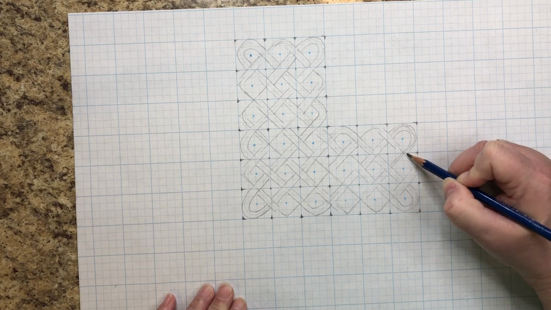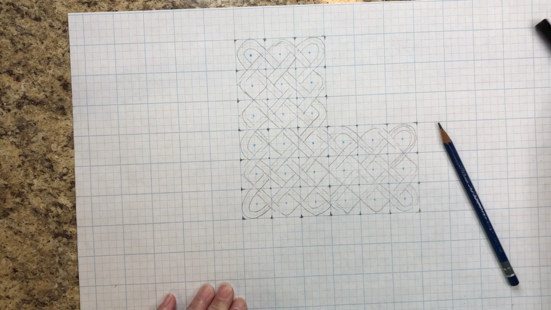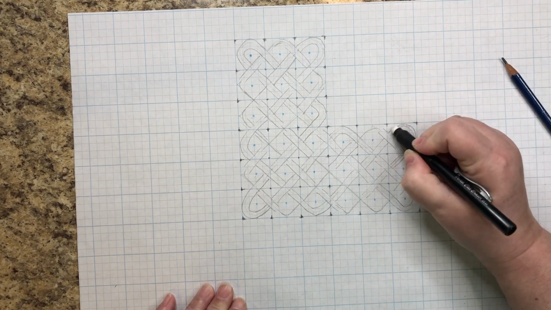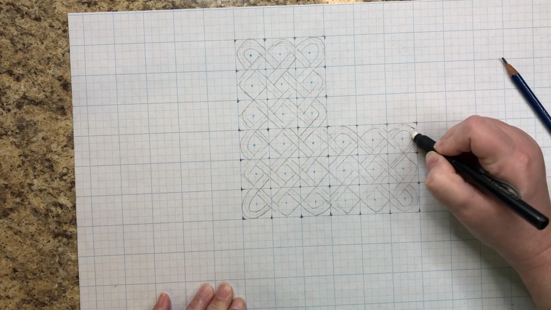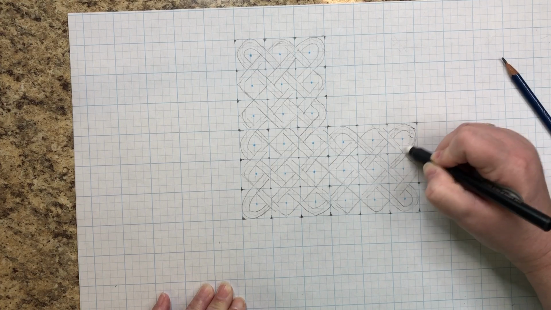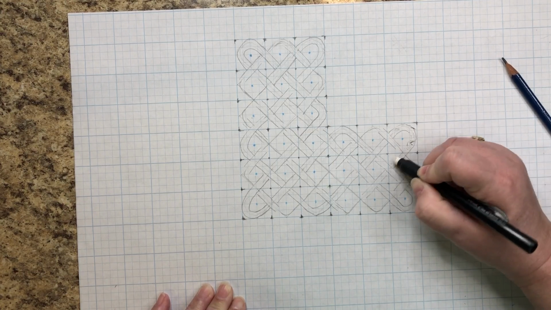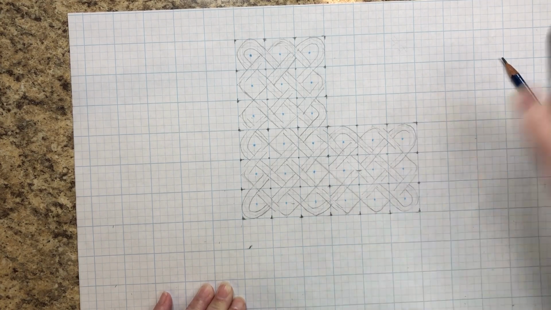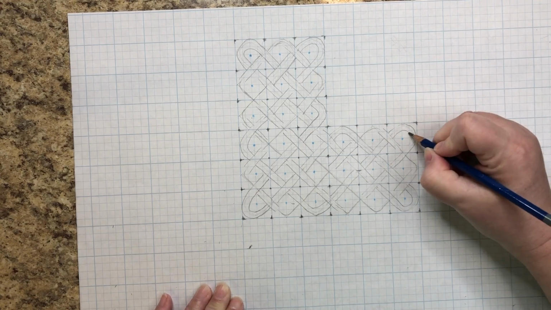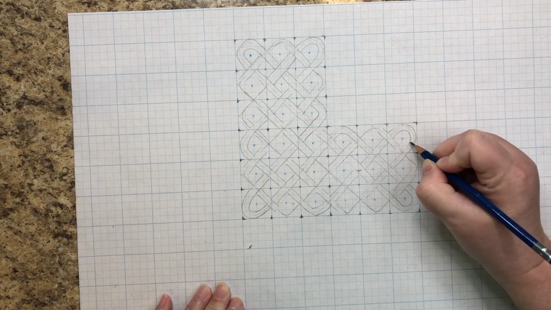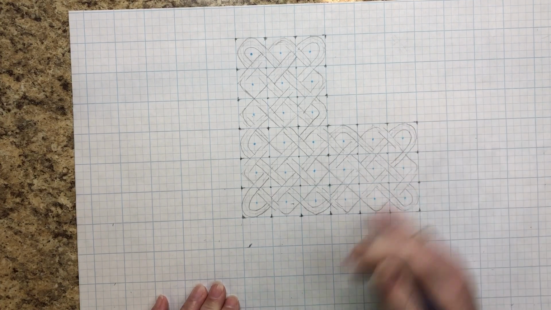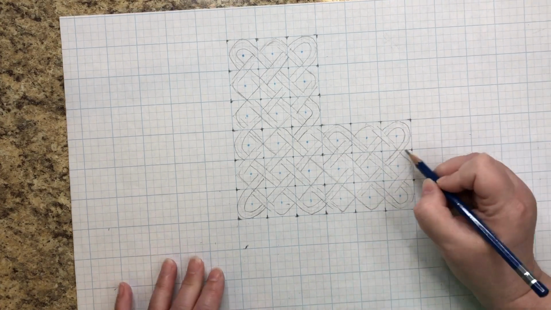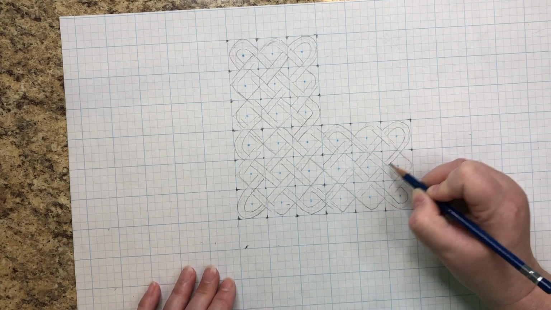Oopsie. As you can see, it's very important when you're doing this to be really focused on what you're doing. Don't let your mind wander, because that's when mistakes happen.